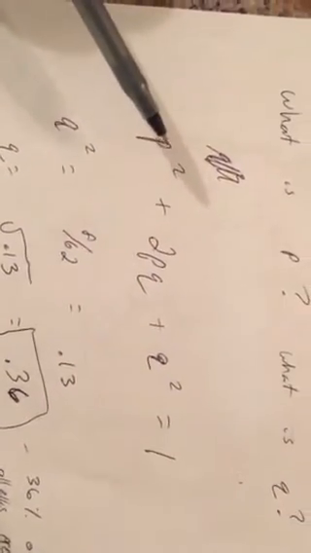So we look at this Hardy-Weinberg equation: P squared plus 2PQ plus Q squared equals 1. P squared is going to be homozygous dominant individuals, 2PQ is heterozygous, and Q squared is homozygous recessive.